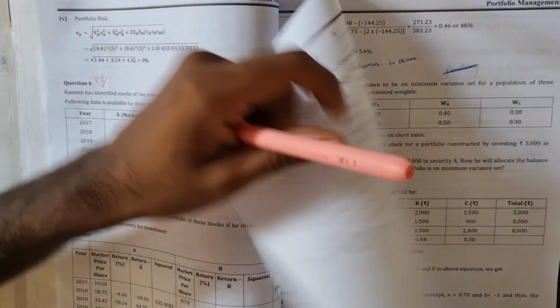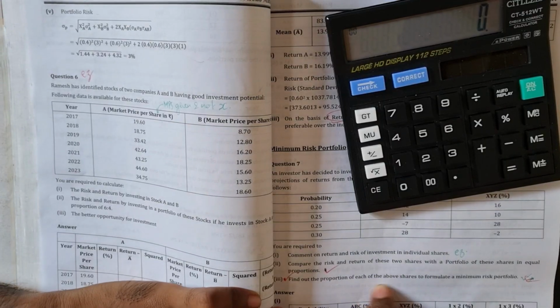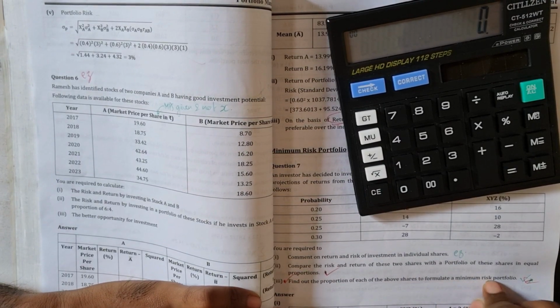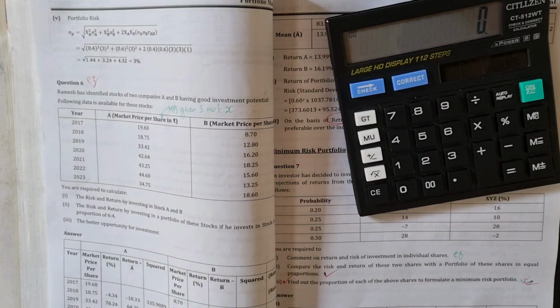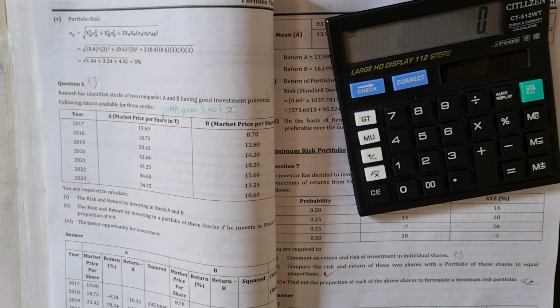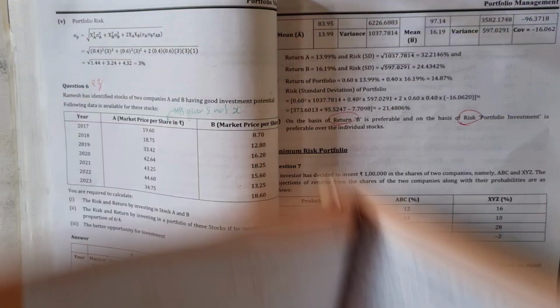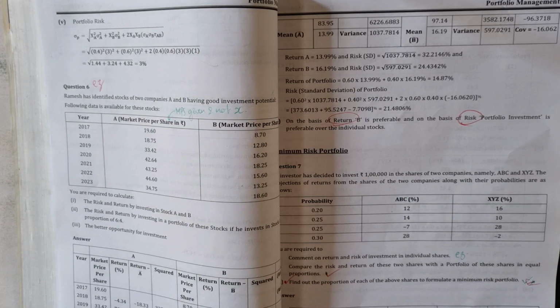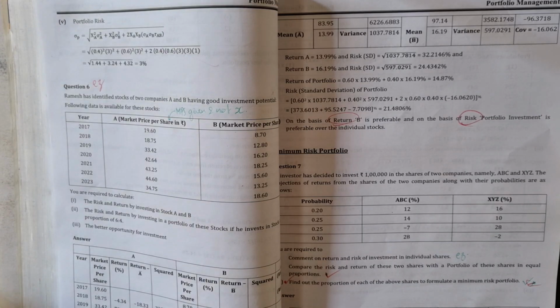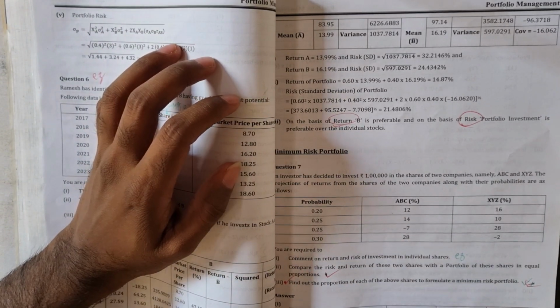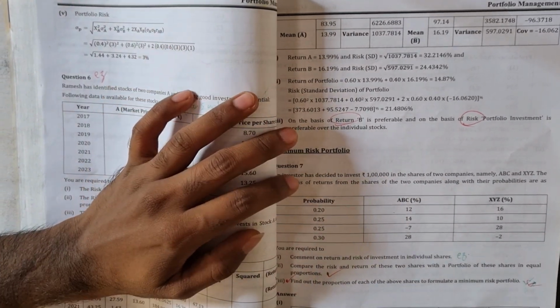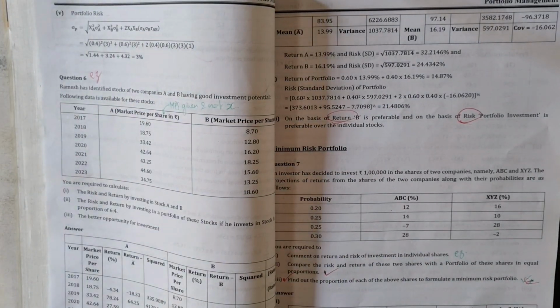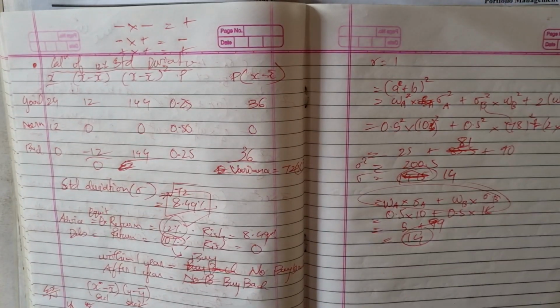Next, what they are asking is find out the proportion of each of the above shares to formulate a minimum risk portfolio. So for this, we just refer to our formula book, our concept book. So what they are asking is find out the proportion of each of the above shares to formulate a minimum risk portfolio. How can we find a minimum risk portfolio? For that they are asking the weight of each share. So how can we find the weight of each share?